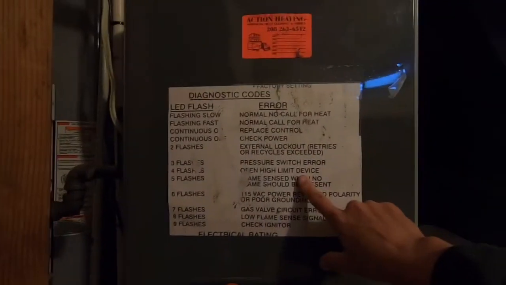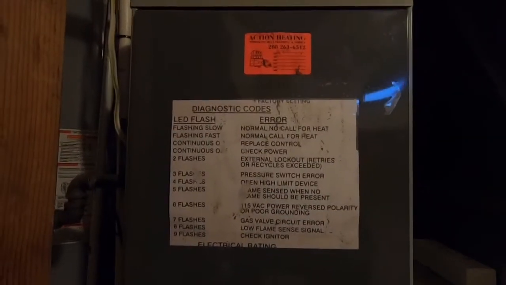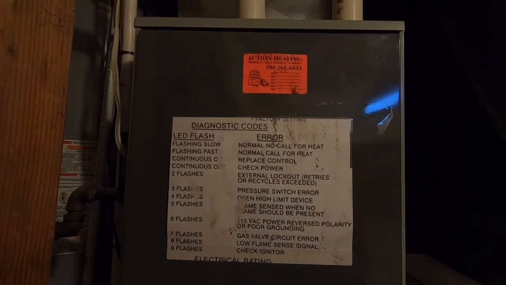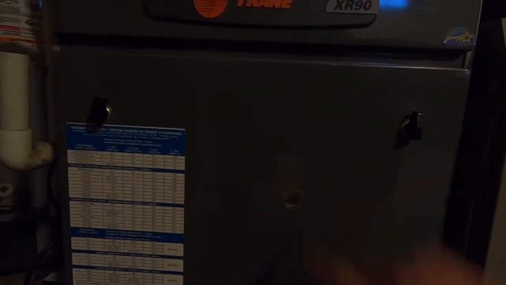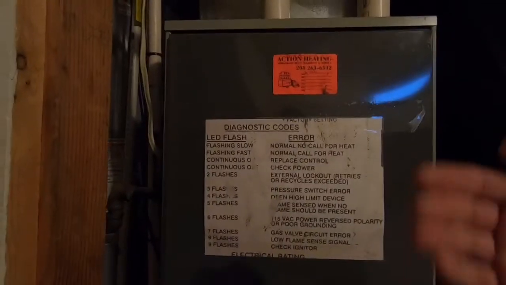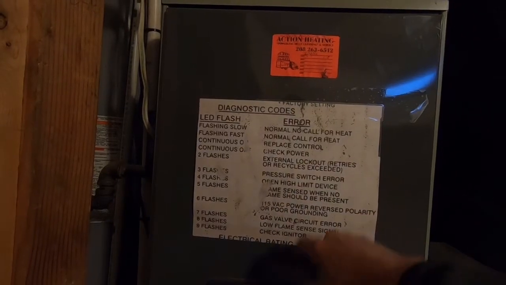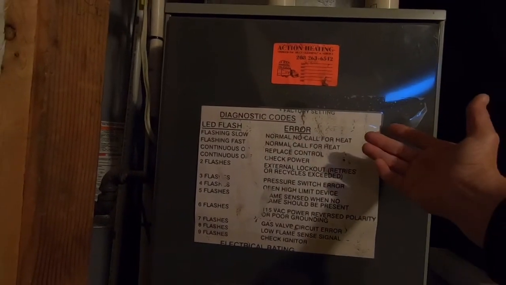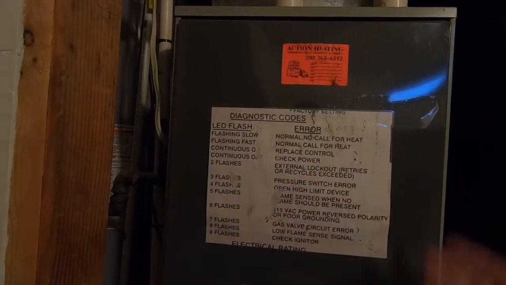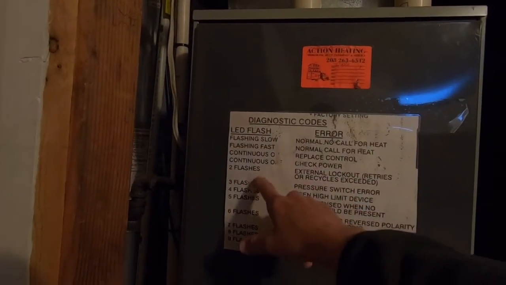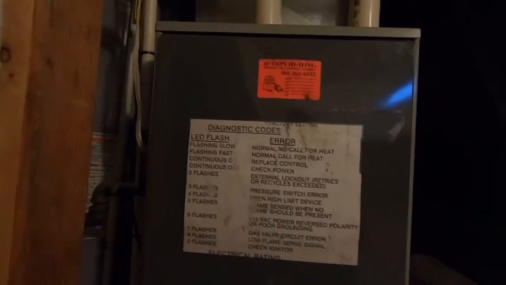And on the back side of the bottom door here is this information. I took a picture of that and printed it out and blew it up and taped it onto the outside of the furnace so I can look at this little light in here, I'll show you in a second. Based on the flashing pattern of that light, we can see what the problem might be. If it's flashing just continuous slow, it's normal, no call for heat. Flashing fast, normal, it's calling for heat. Continuous on, off, 2 flashes, 3 flashes, and so on. So let me turn the light off here, and I will turn the furnace on, and I'll show you what the light is doing.